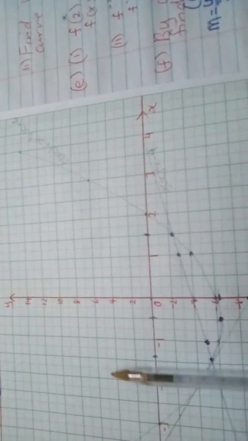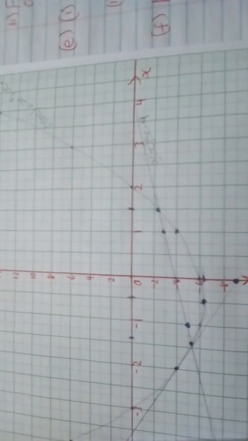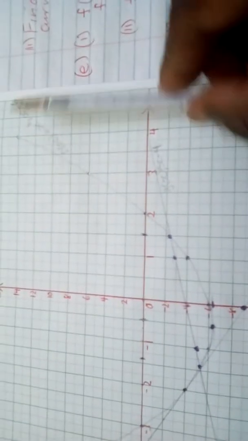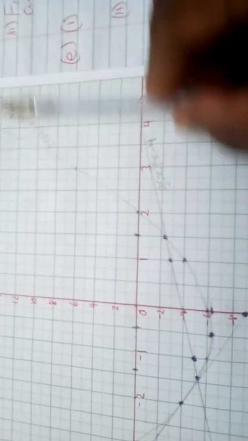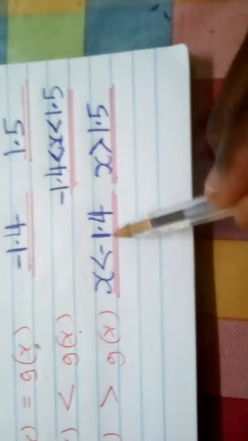Our value of x will be smaller than -1.4 as one solution, and the other solution, our value of x will be greater than 1.5. One answer will be x is smaller than negative 1.4, and the other solution, x will be greater than 1.5.